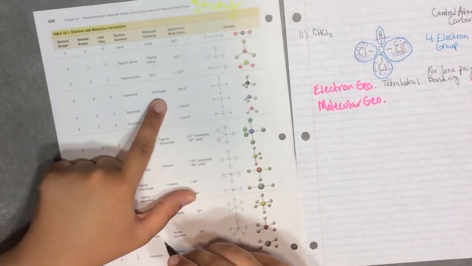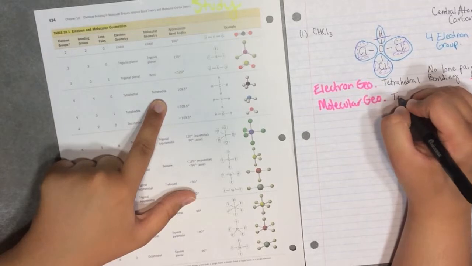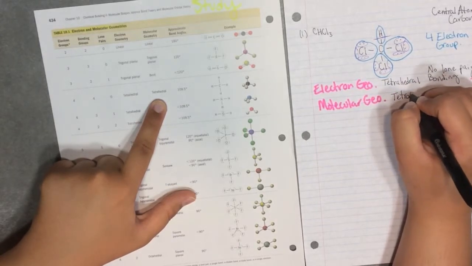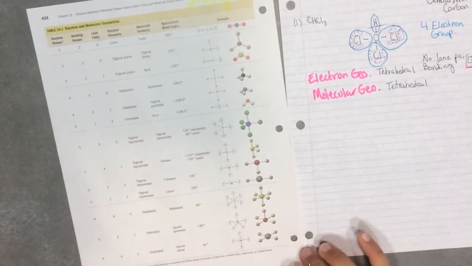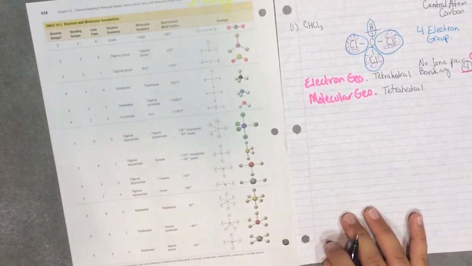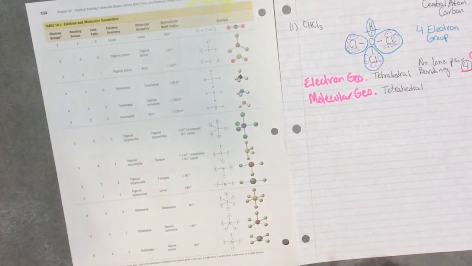If we look at the molecular geometry, it is also the same. Molecular geometry is focused on the amount of lone pairs you have. Since we have none, the molecular geometry will be the same as the electron geometry.